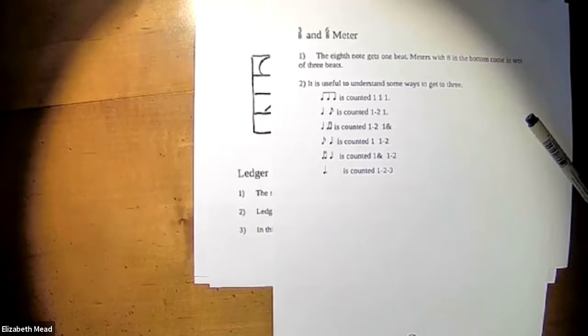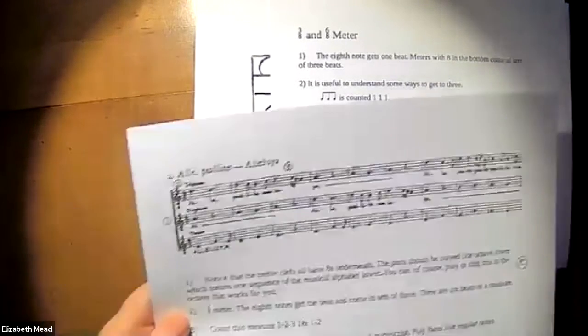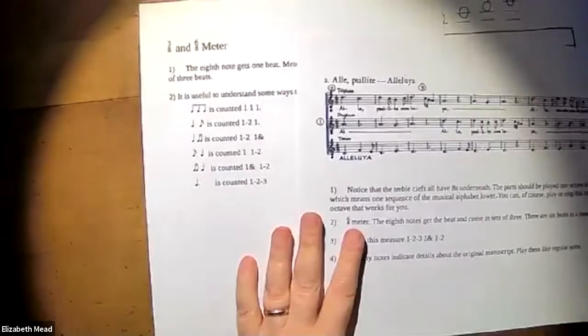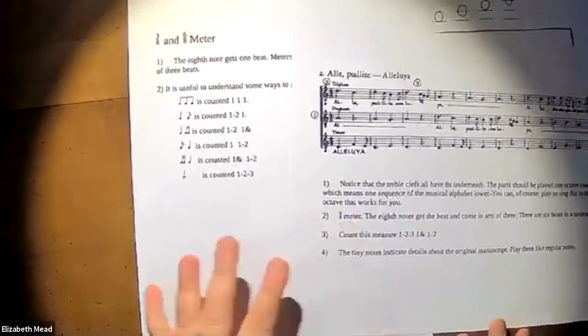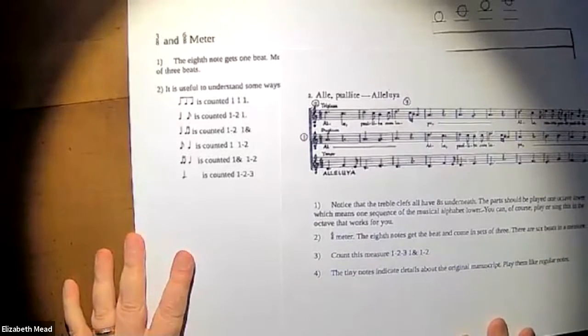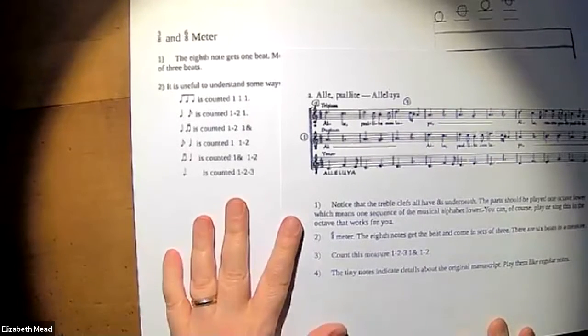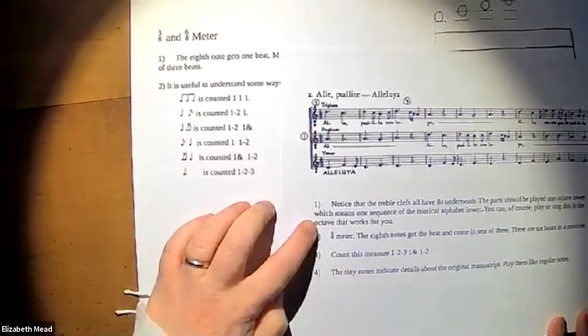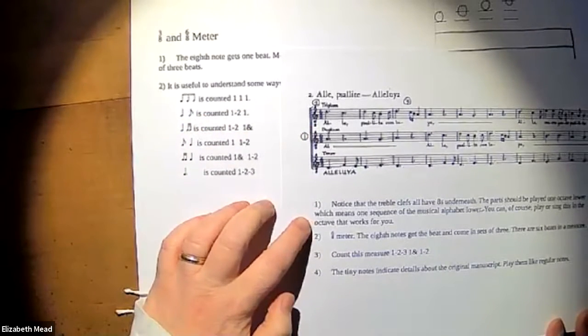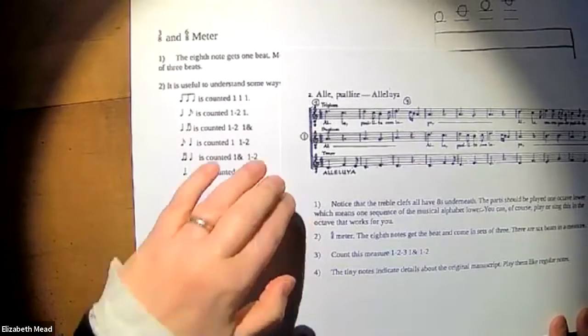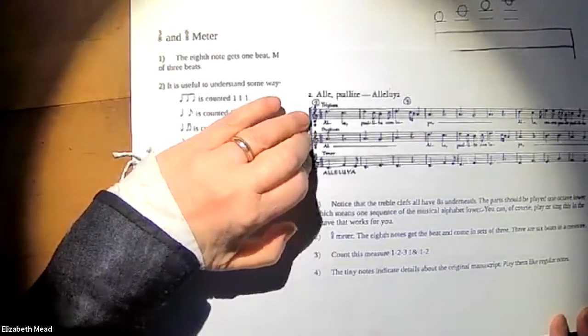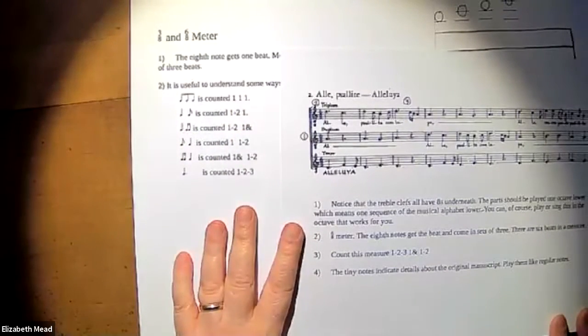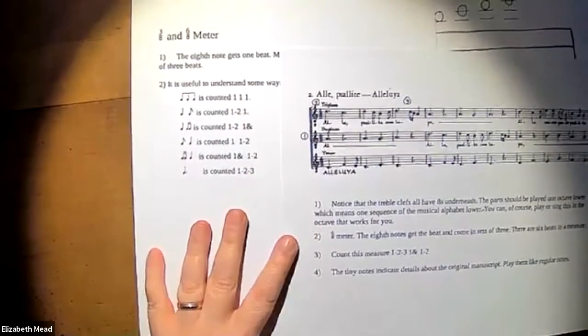Okay. So our next musical example is really what's new in here, thinking about 6/8. All of the treble clefs have eighths underneath. So it all could be played or sung an octave lower, but you also can play or sing it in whatever octave works for you.